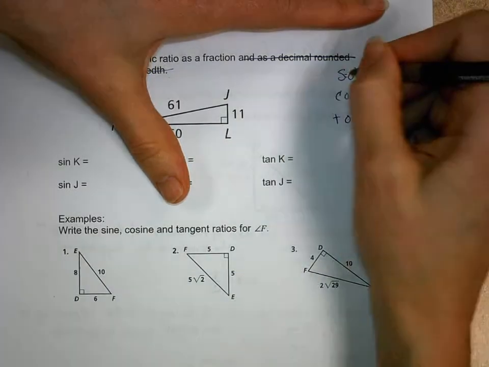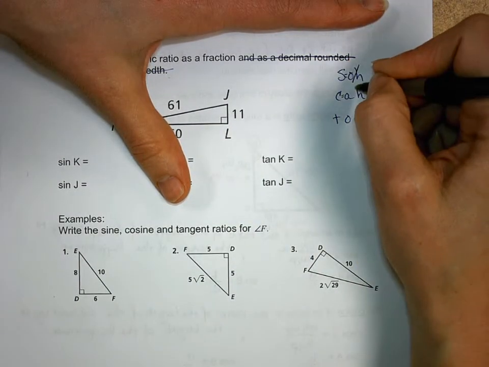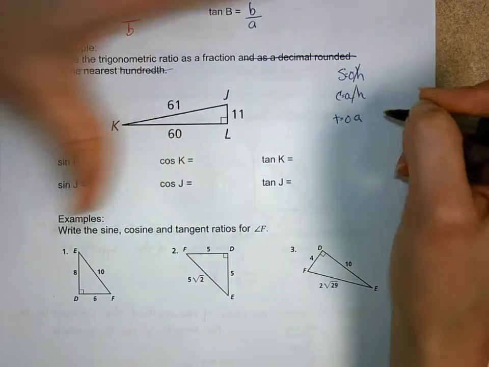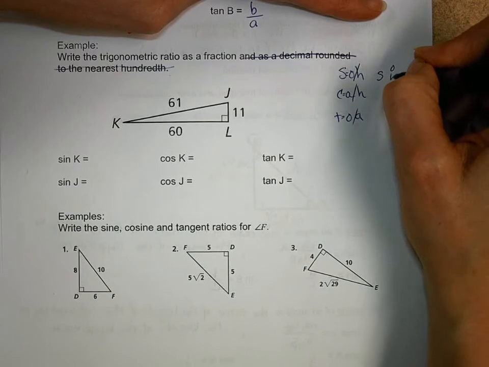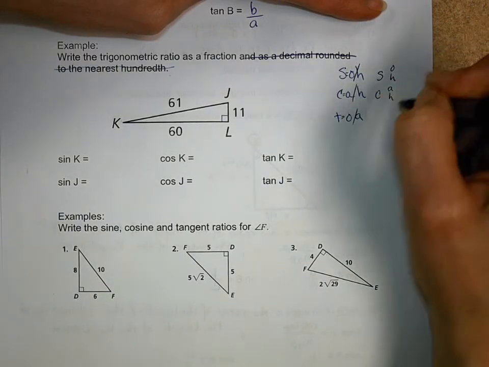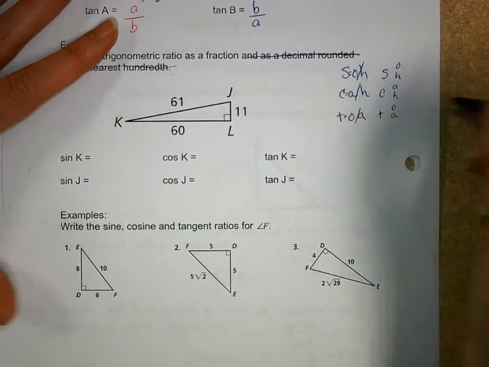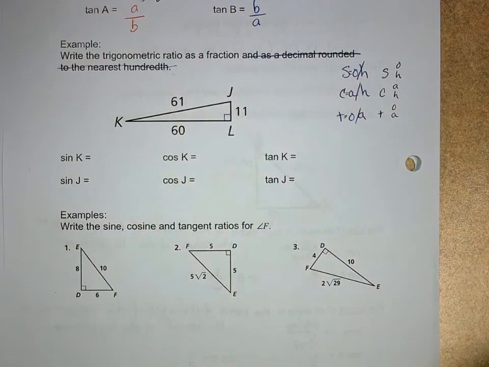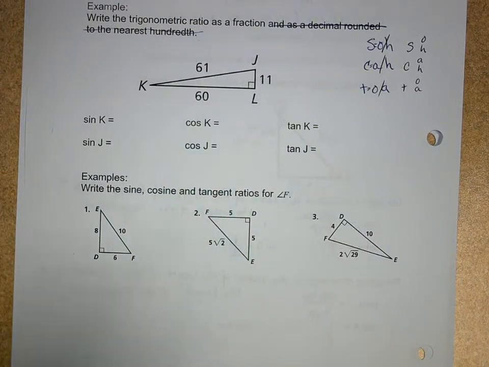The sine of an angle is opposite over hypotenuse. The cosine of an angle is adjacent leg over hypotenuse. And the tangent of an angle is opposite leg over adjacent leg. Another way of writing that would be like this. So, SOH-CAH-TOA is a way of helping you memorize which ratio to use. Now understand the angle is the key to deciding what you have.